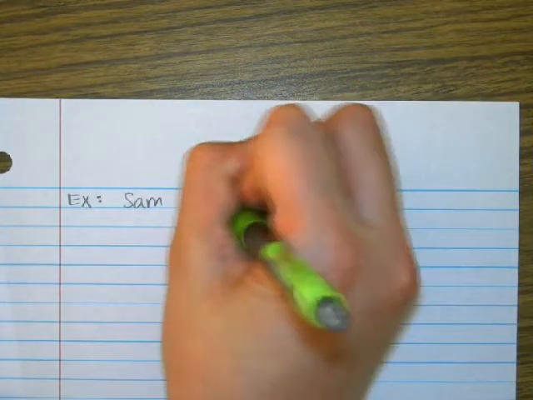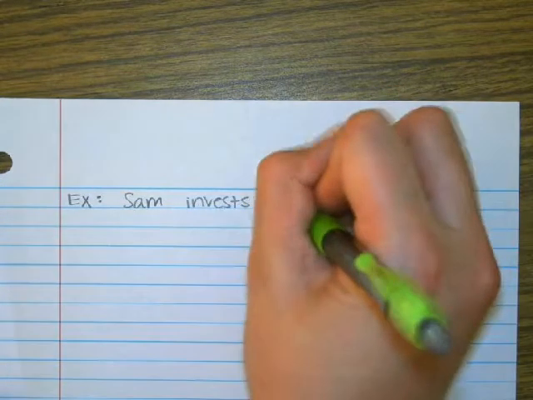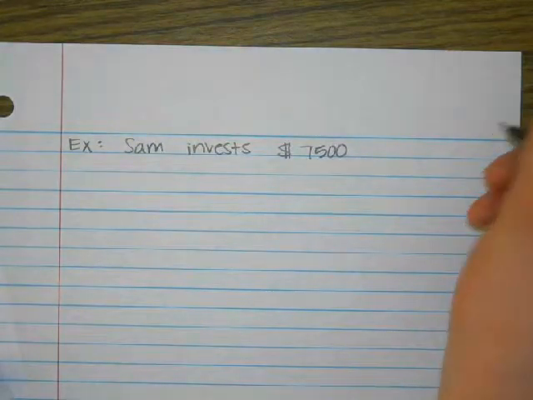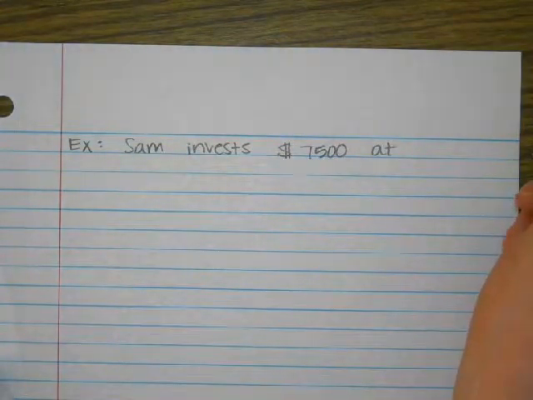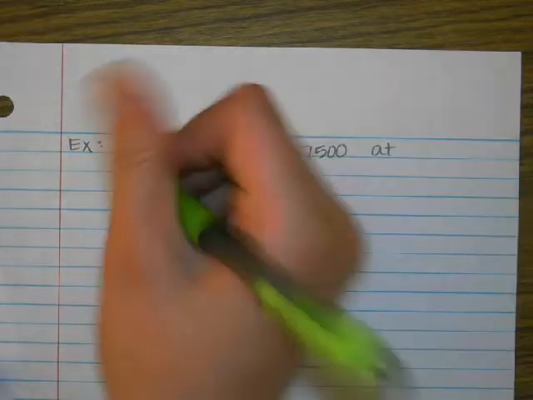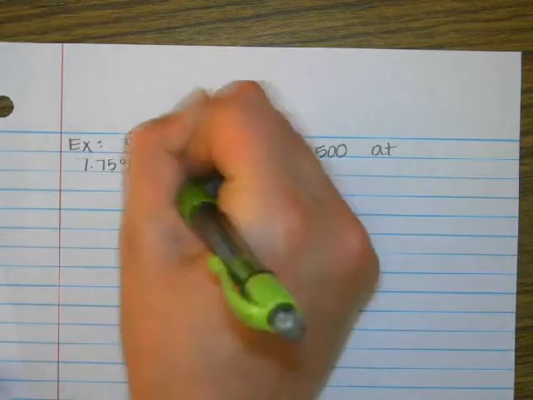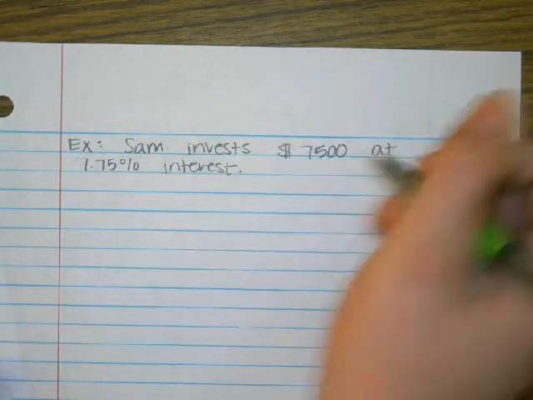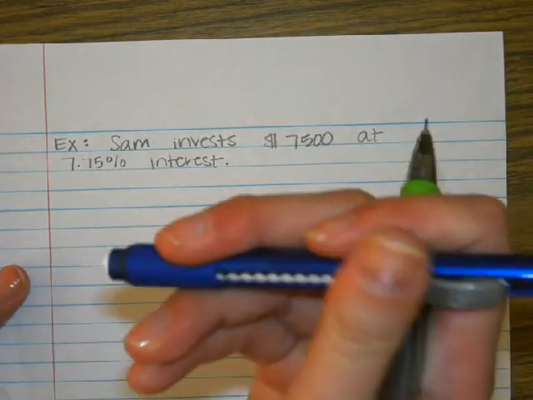Sam invests $7,500 at 7.75% interest. Don't put a period, there's more than that sentence.